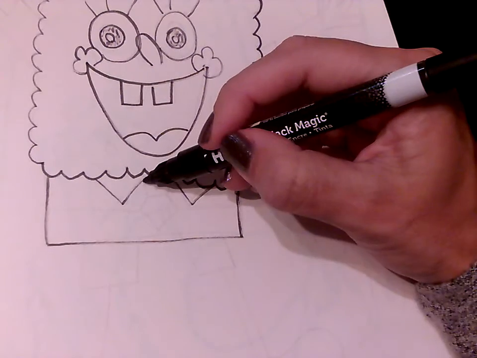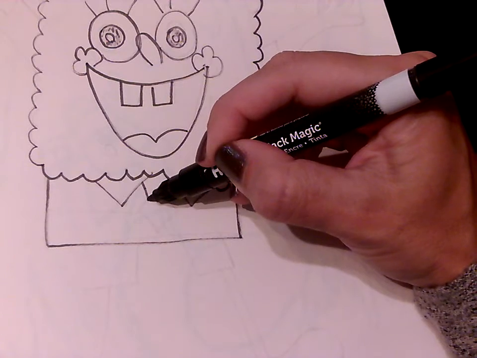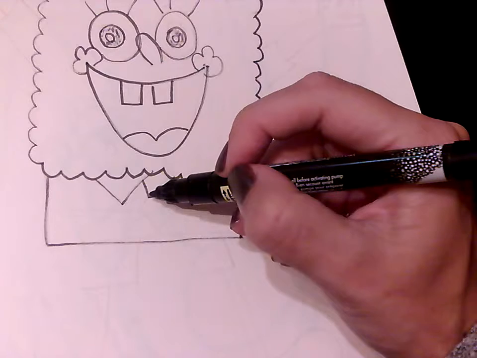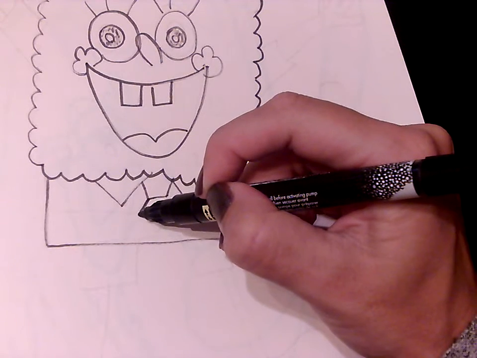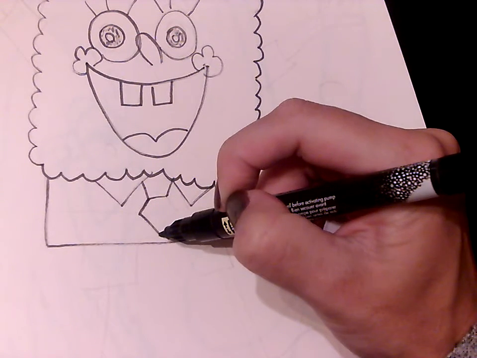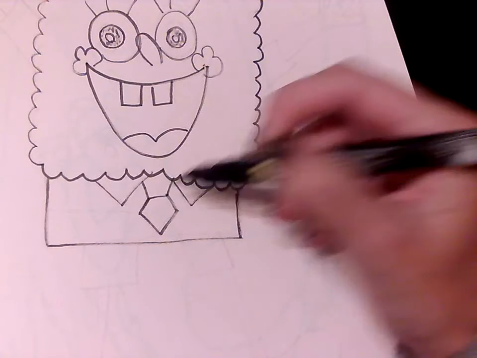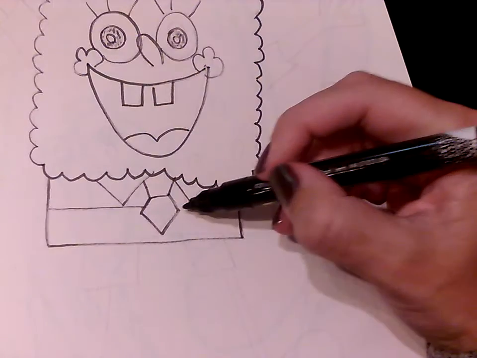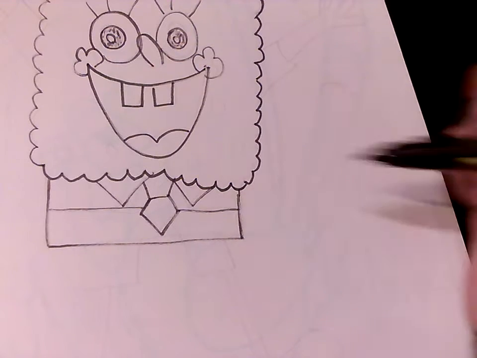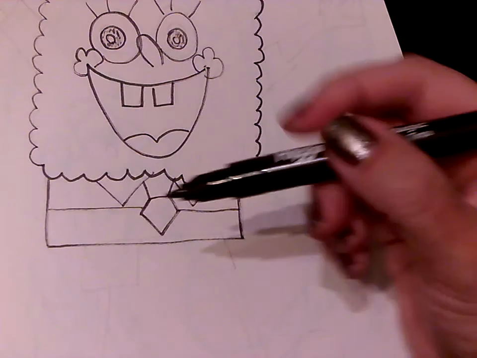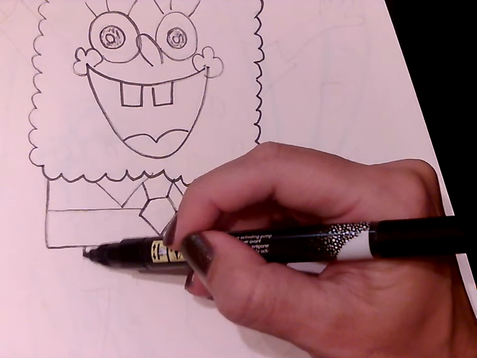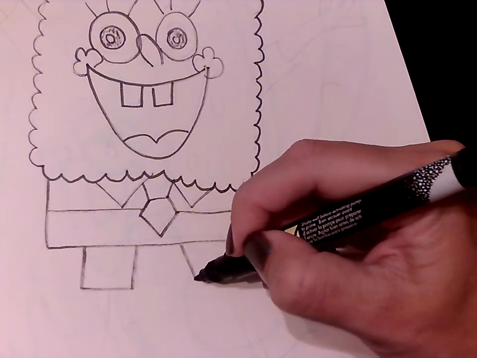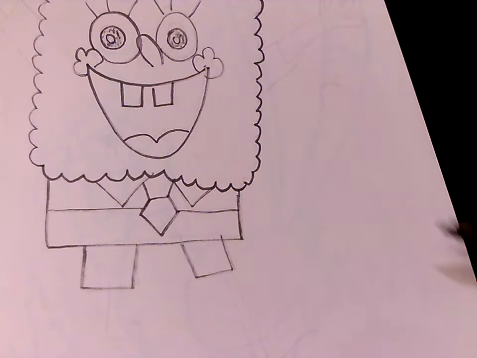Awesome. For his tie, diagonal, straight over, diagonal. Here we go. Diagonal, diagonal down, diagonal up, diagonal back together. And then he has a straight line for his pants and his shirt, I suppose. Awesome. Okay, two more rectangles for his shorts. Down, over, up, down, over, up.